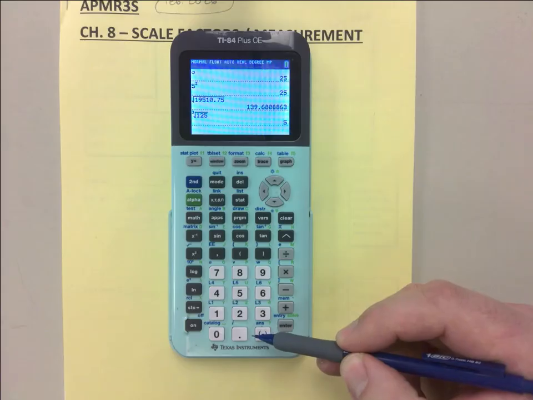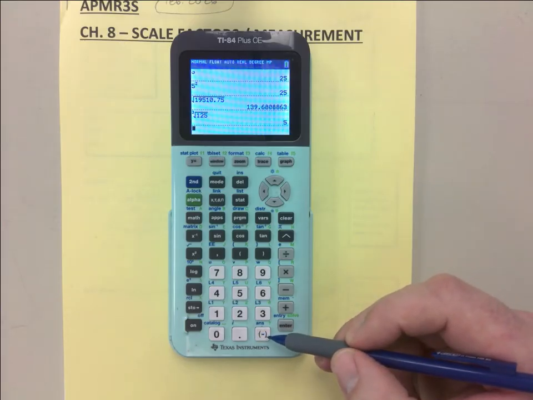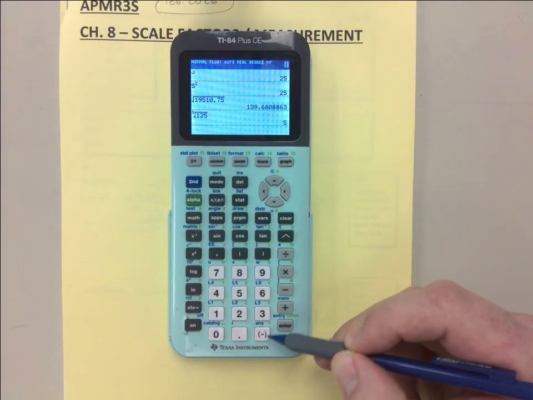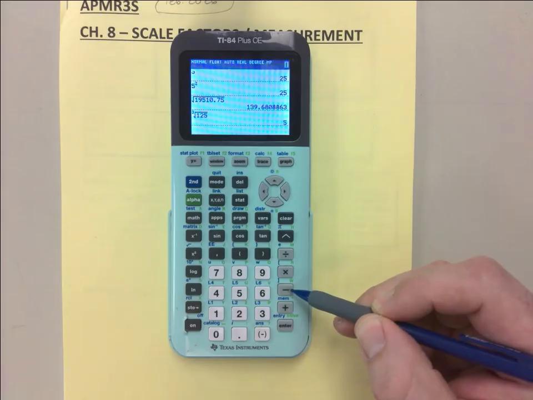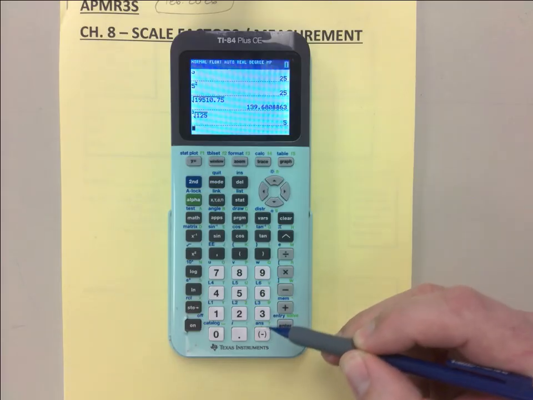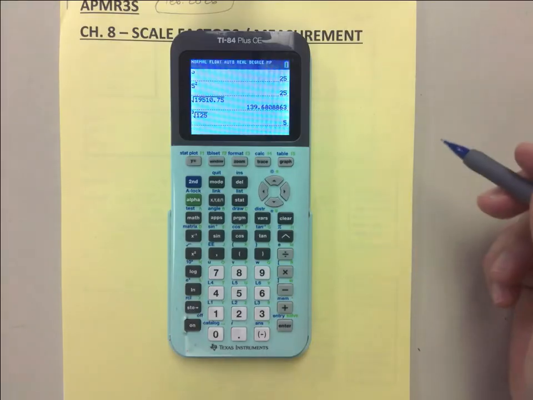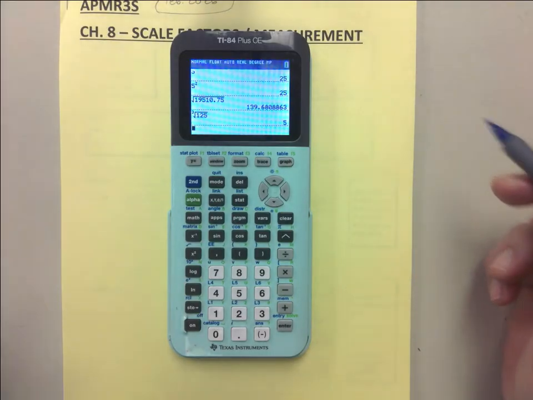Another very important thing is that if you're talking about a negative value, you want to use this negative button, not the minus button. The minus is an operation. If you want to insert a negative, you want to use this negative button. So let's say you want to go -3 squared, okay?